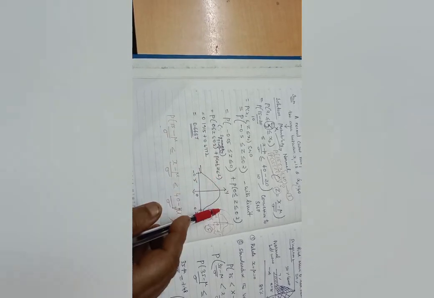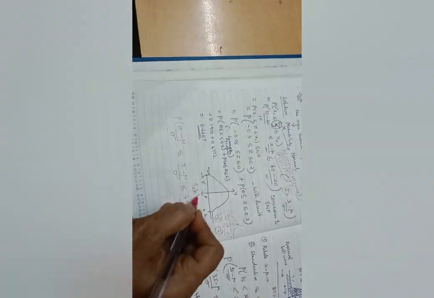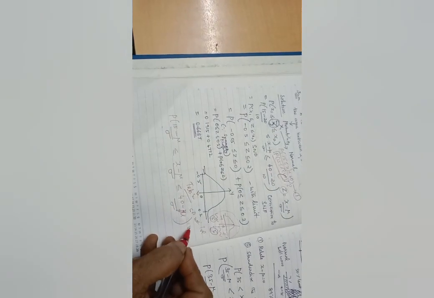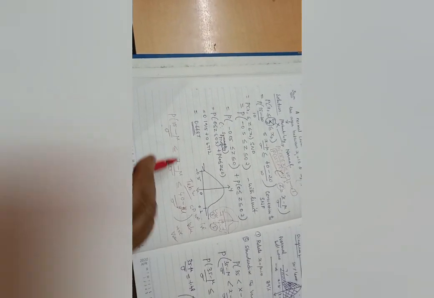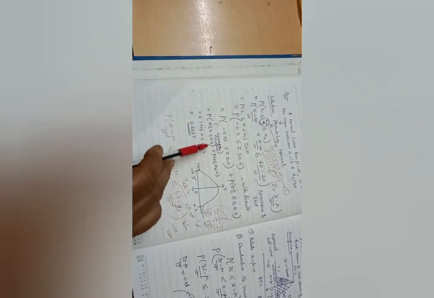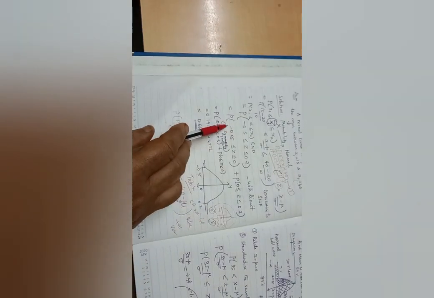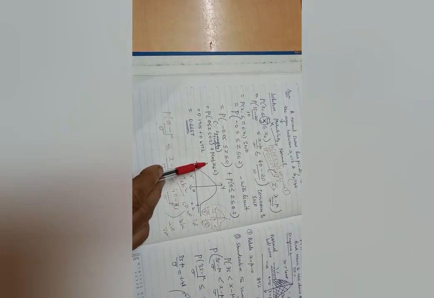In the normalization table we have values for positive values only, so the left side is exactly similar to the right side. So it is converted to 0 to 0.5 and 0 to 2.